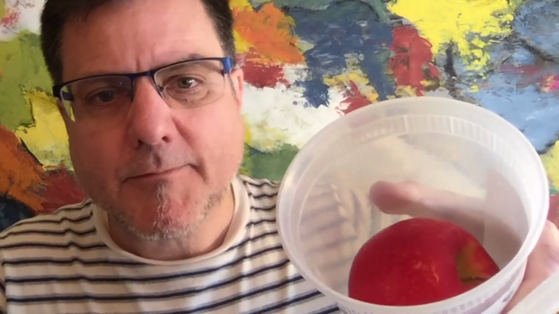Here I have a container. In the container, I have an apple. I have an apple in the container.